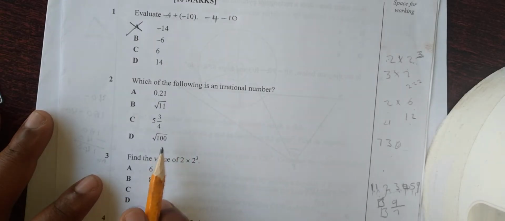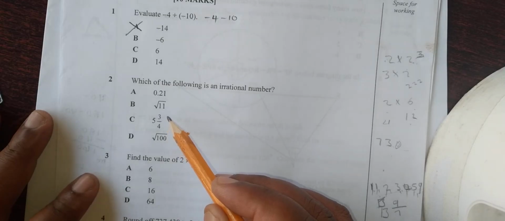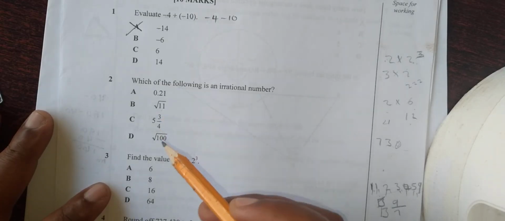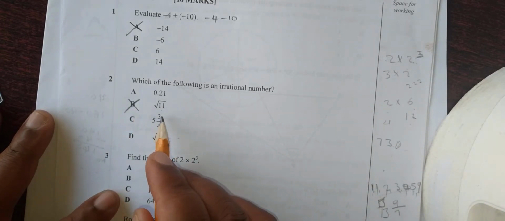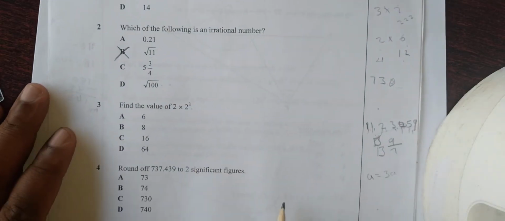Which of the following is an irrational number? A number that cannot be expressed as a fraction. The square root of a non-perfect square is our irrational number. So this one, because here the square root is a 10. All these others can be written as fractions.